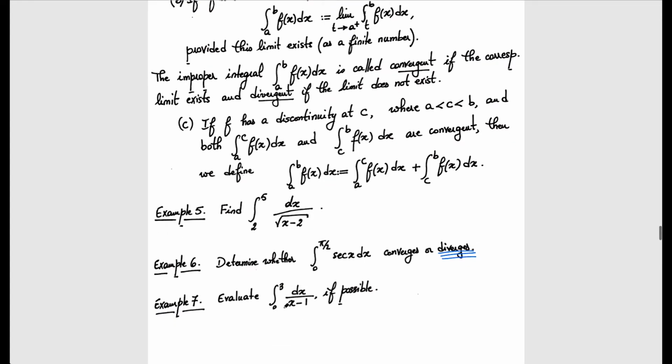Evaluate this integral from 0 to 3 dx divided by x minus 1 if possible. So let's use this over here. So example 7, we're gonna integrate from 0 to 3 the function 1 over x minus 1. Correct? So this is based on the third part.